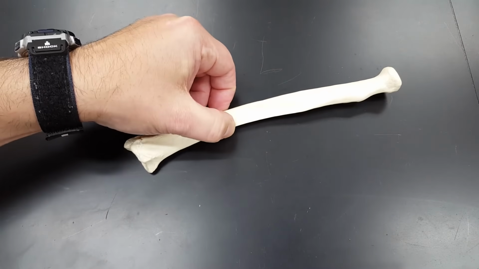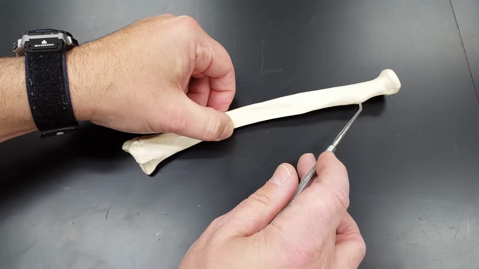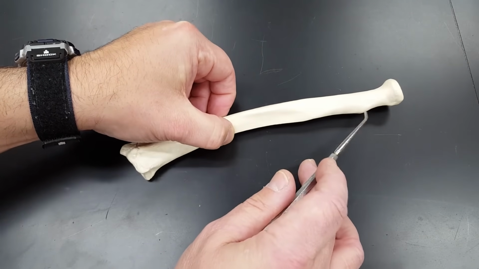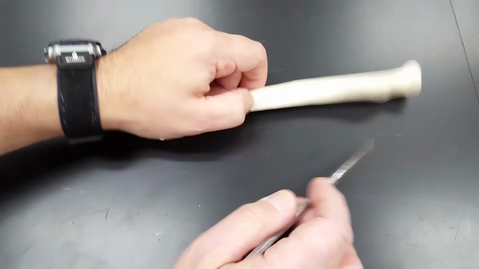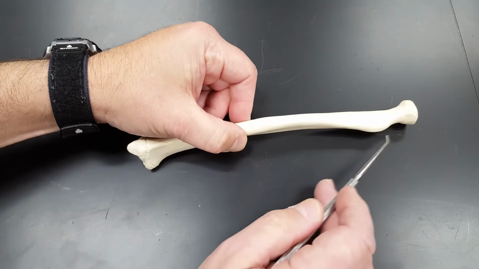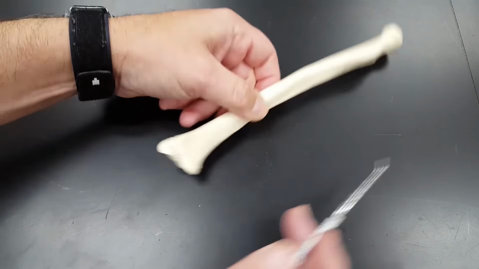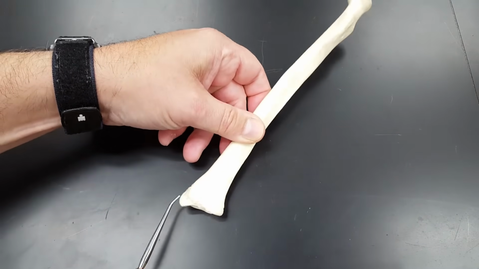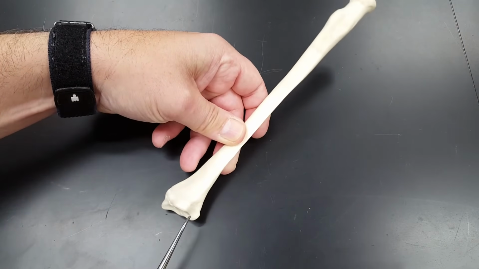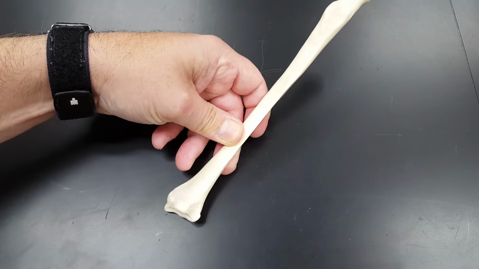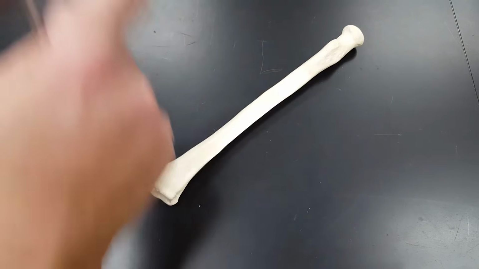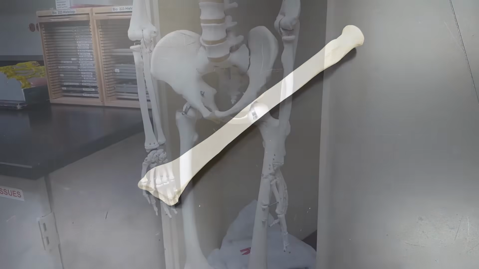The bone is the radius, radial tuberosity. Remember, this is the bone with the crappy one. This one's better. Radial tuberosity, styloid process, ulnar notch. Let's take a look at this bone over on Sam.